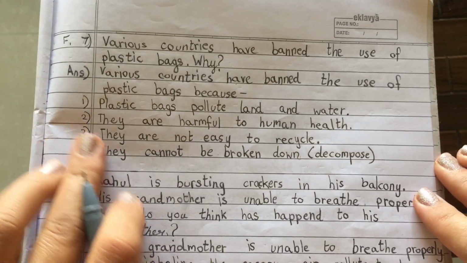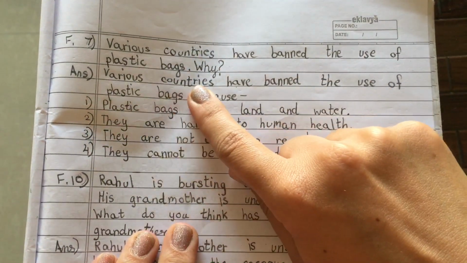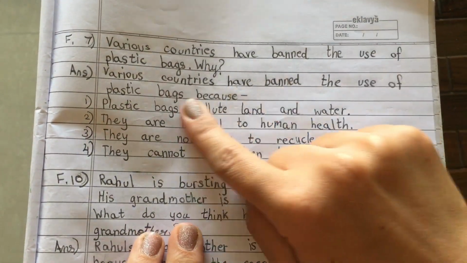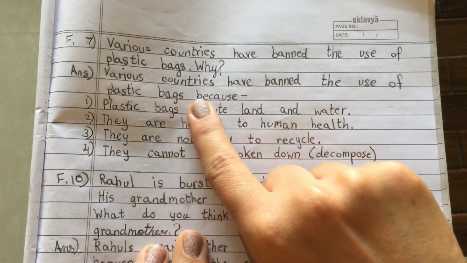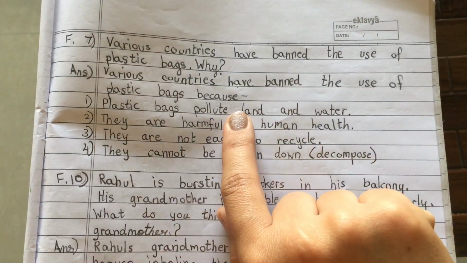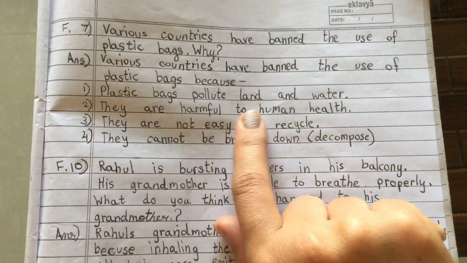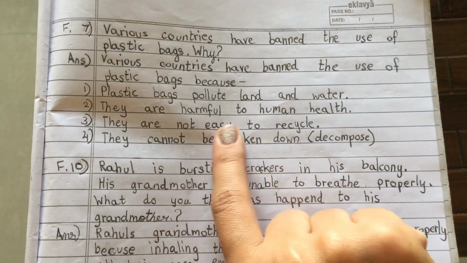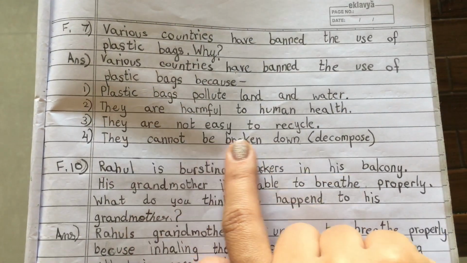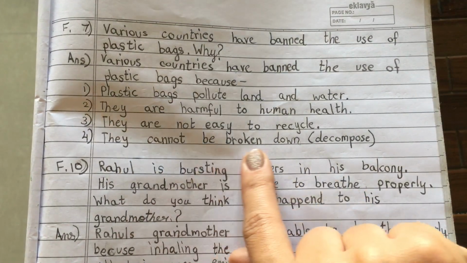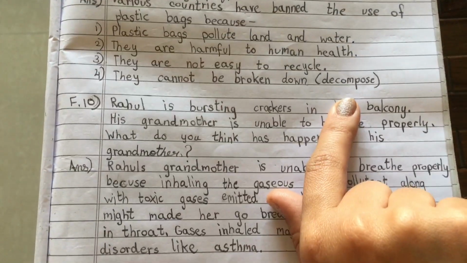Question number 7. Various countries have banned the use of plastic bags. Why? Various countries have banned the use of plastic bags because plastic bags pollute land and water, they are harmful to human health, they are not easy to recycle, and they cannot be broken down or decomposed.